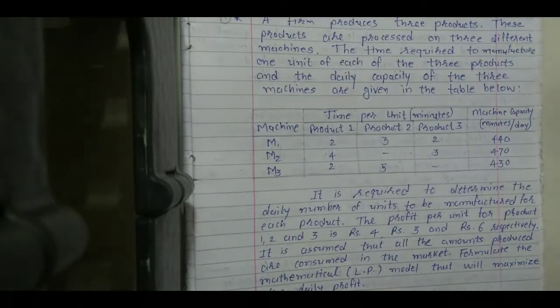This is the problem: there are three machines and three products, their process times and the machines' daily capacities are given, and the per-product profit is also given. So we have to calculate how many products we have to produce for maximum profit.